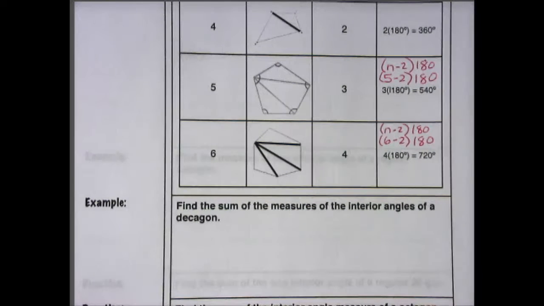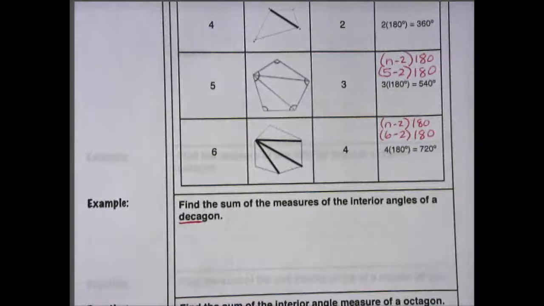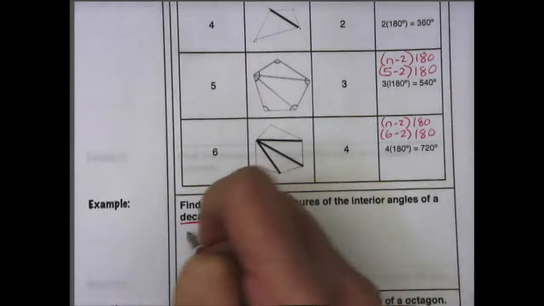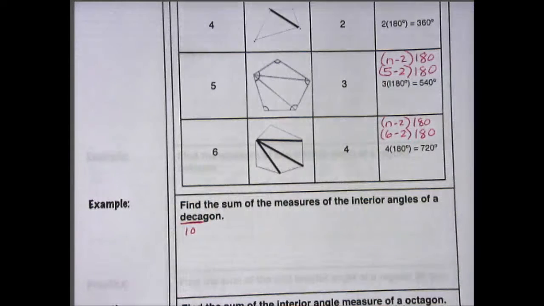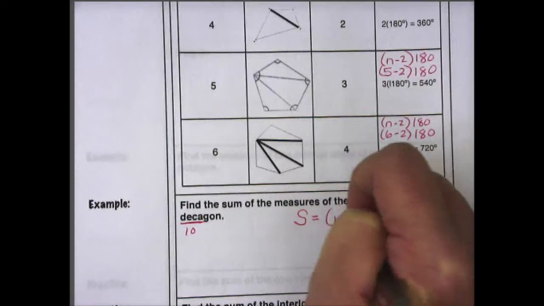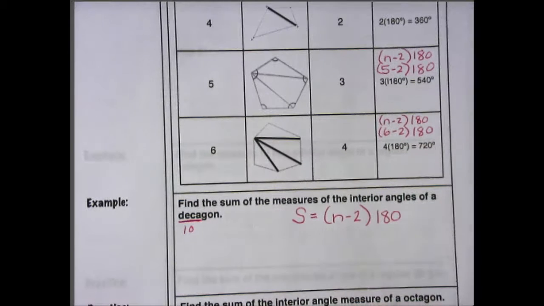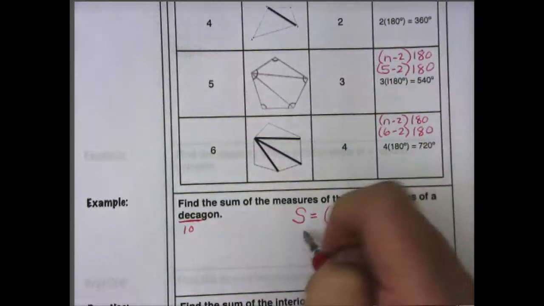Let's look at the example. It says find the sum of the measures of the interior angles of a decagon. Well, the first thing we need to know is what deca means. And if you think about the word decade, decade means 10 years, deca means 10, so we have a 10-sided figure. So we'll write our formula. We'll substitute in 10 for the number of sides.